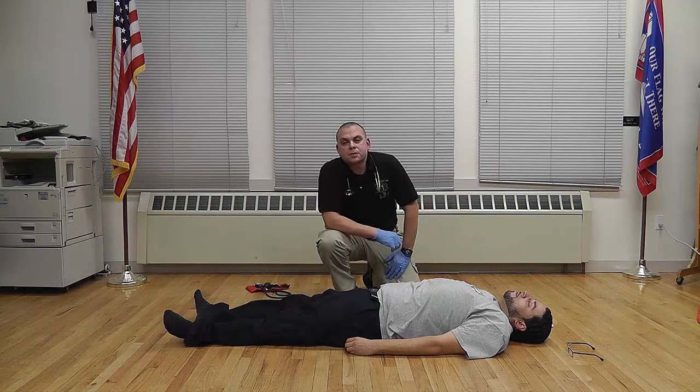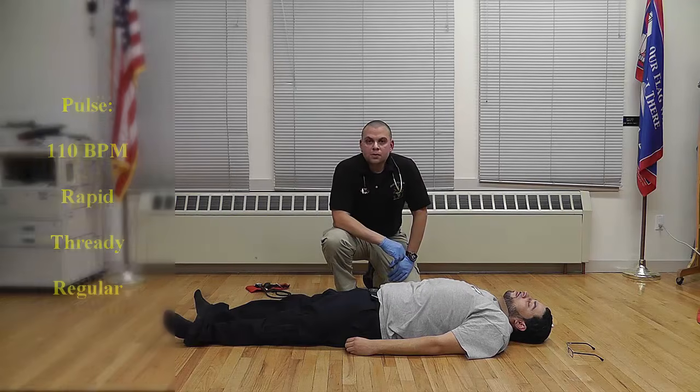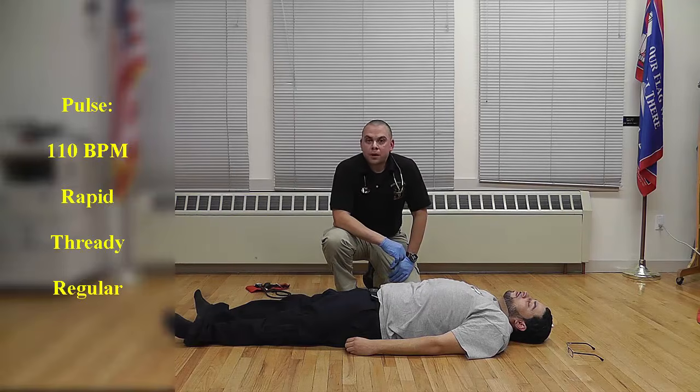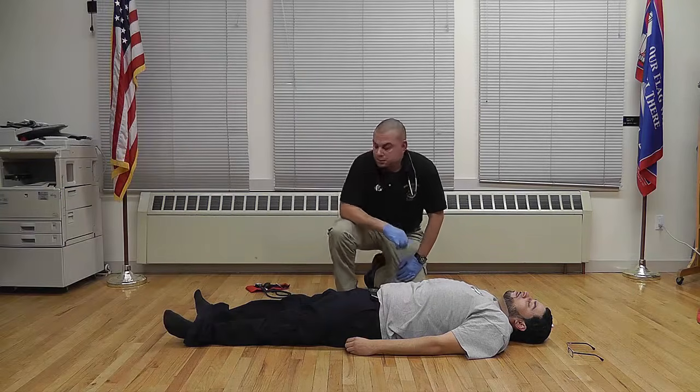The patient's pulse is going to be 72 and regular. For the scenario, the patient's pulse is going to be 110, rapid, thready, and regular. Now I'm going to move on to assessing the patient's blood pressure.